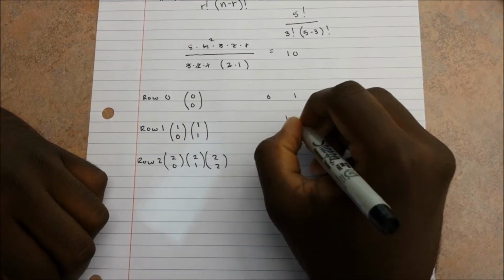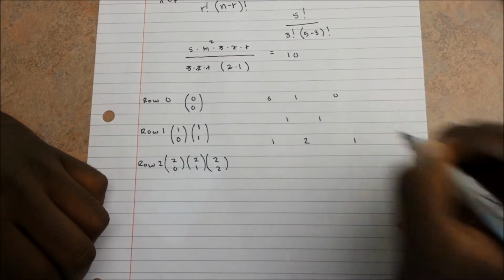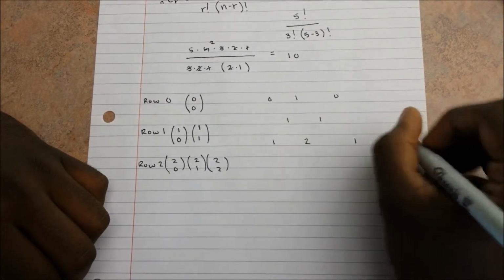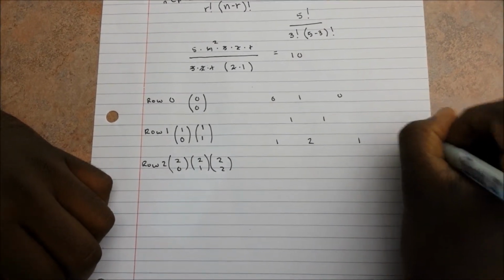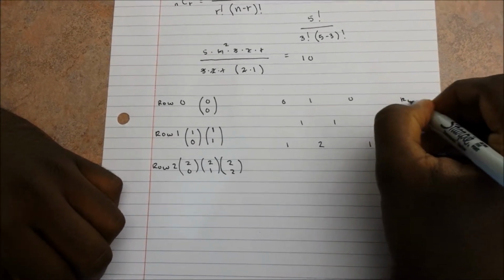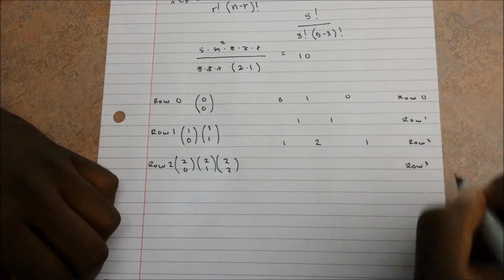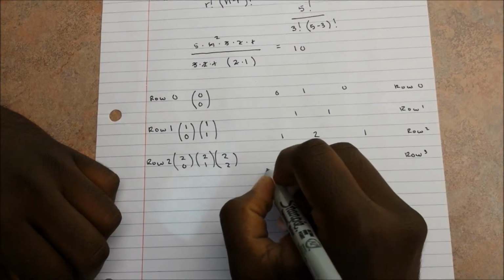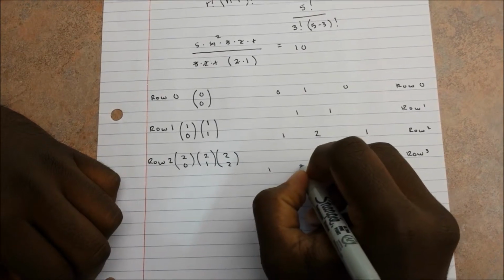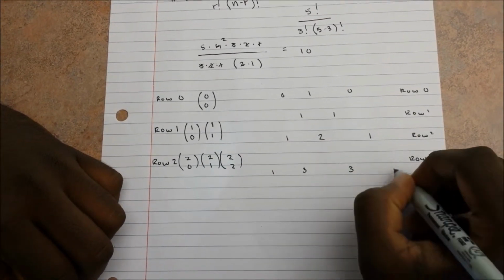You get 2, and then 1 plus 0, which would be 1. And that is row 2, then row 1, and row 0. And then to get to row 3, you have to do 1 plus 0, which is 1, 1 plus 2, 3, 1 plus 2, 3, and then 1 plus 0, 1.